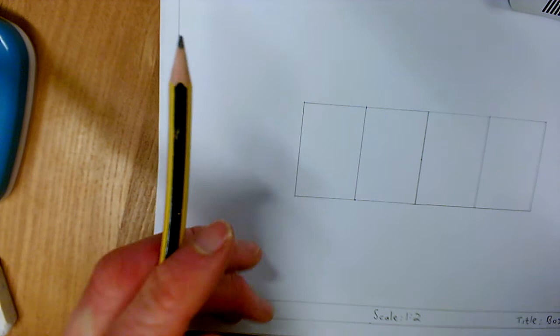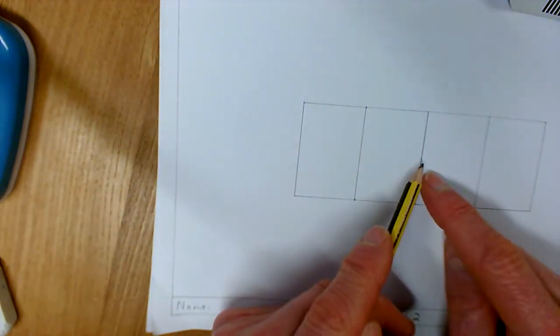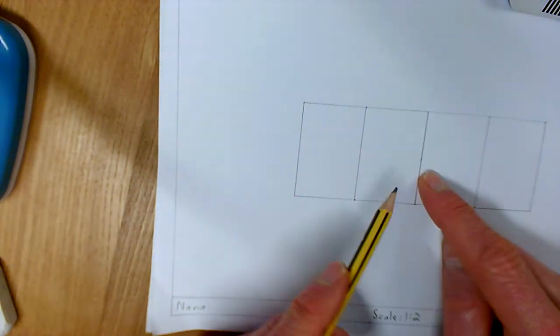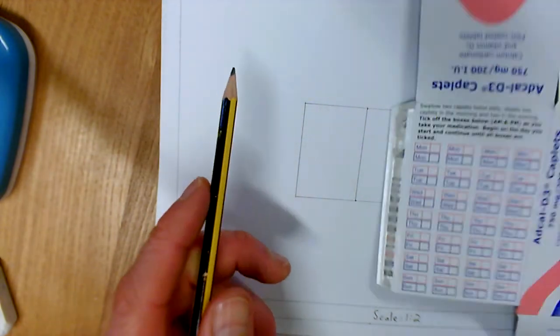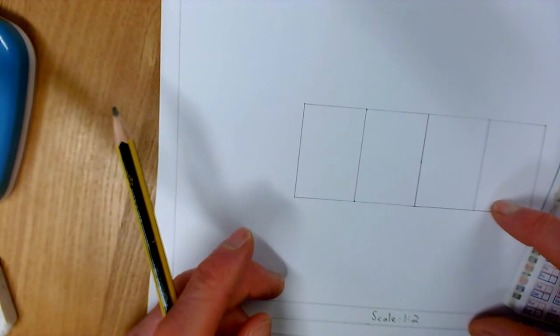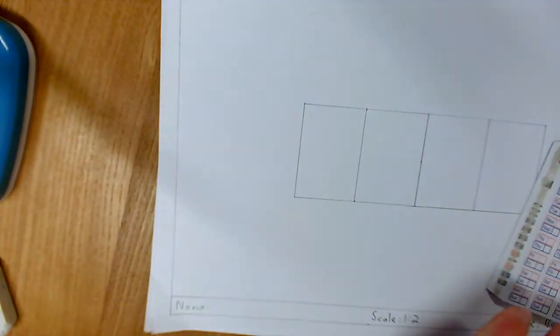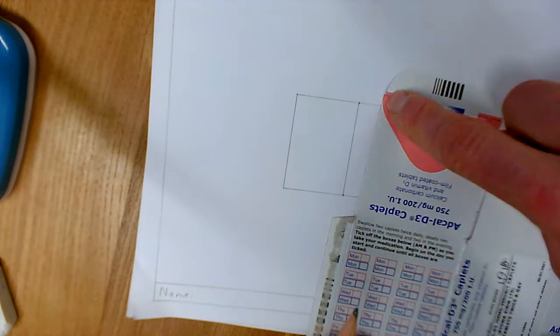Okay, you can clearly see it fits on the page nicely because I've drawn it at 1 to 2 scale, and I've obviously found the centre of the page in the vertical and the horizontal. Okay, so I know I'm going to have enough room for the top and the bottom. Okay, so what I'm now going to do, I'm going to now measure that distance there.